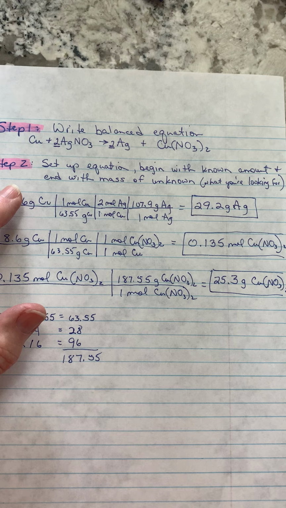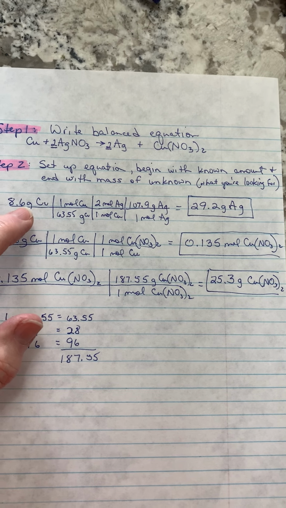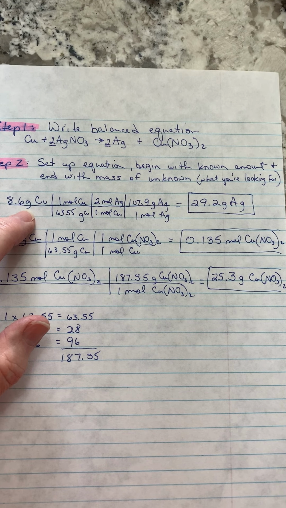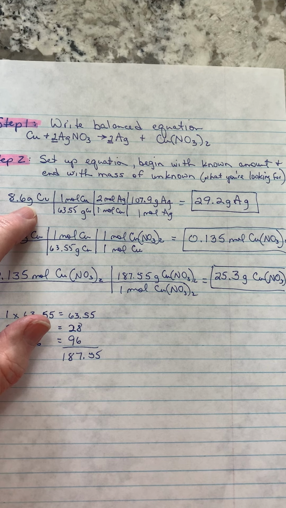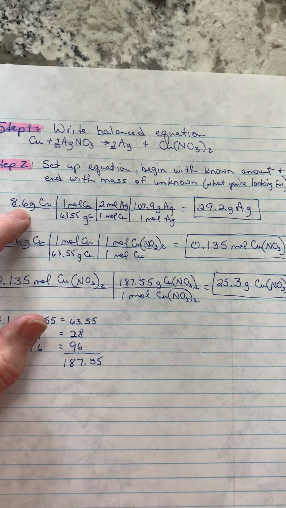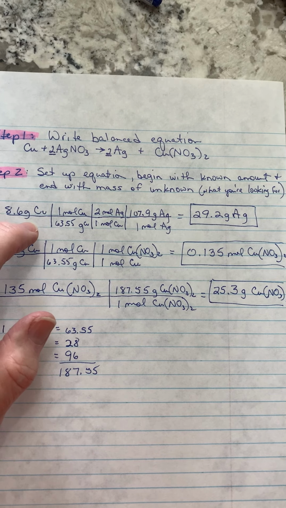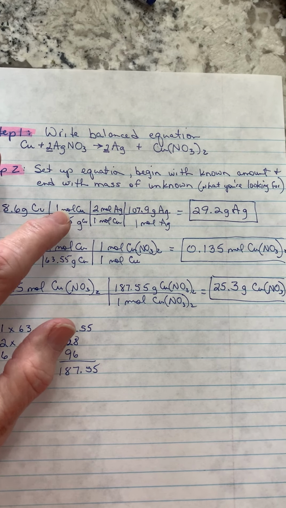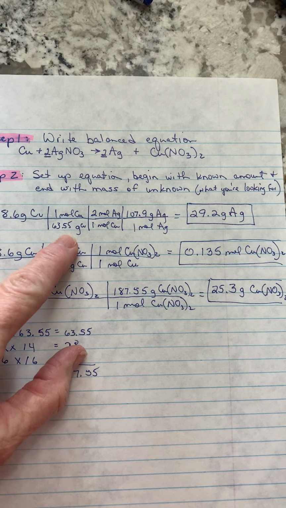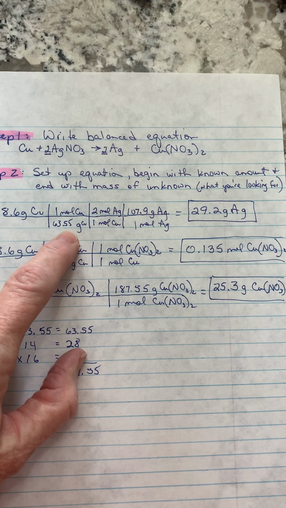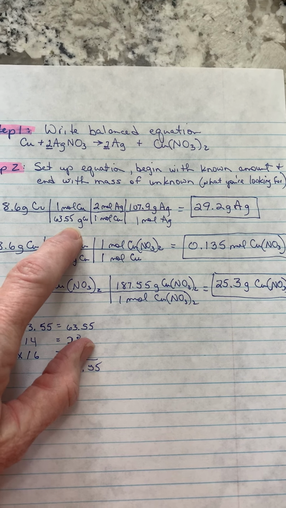Step 2 is you're going to set up your equation. Always begin with your unknown, that's the amount that's in your problem. The value that's a number in your problem is where you're going to start. Then if it's grams, you're going to have to go to moles, and the only way to go from grams to moles is through the molar mass right here.